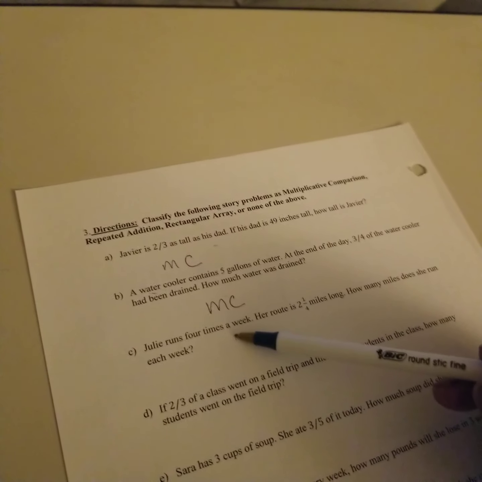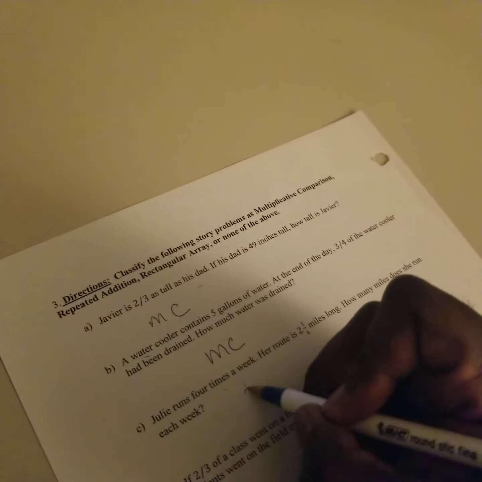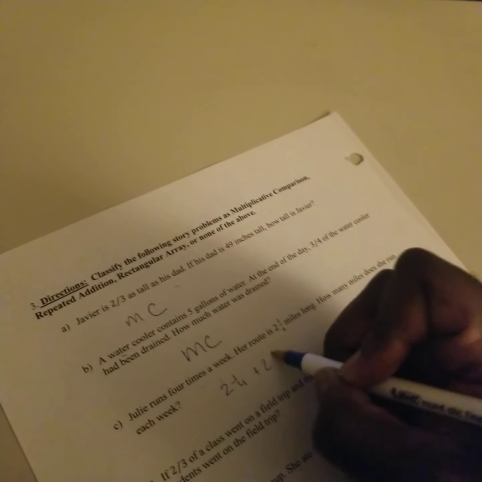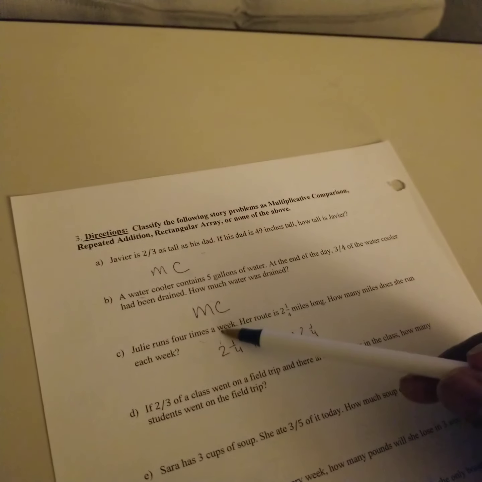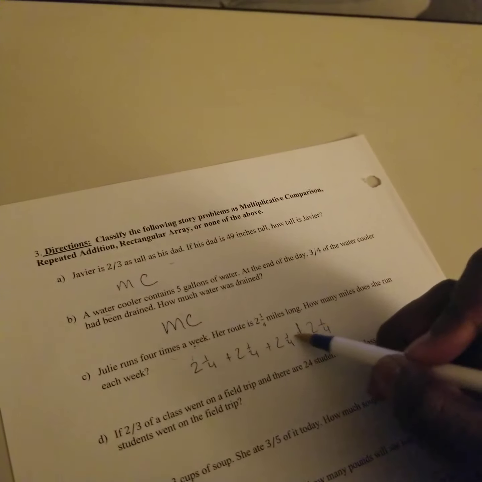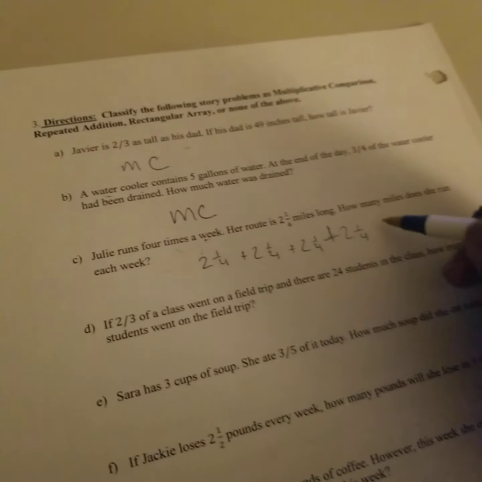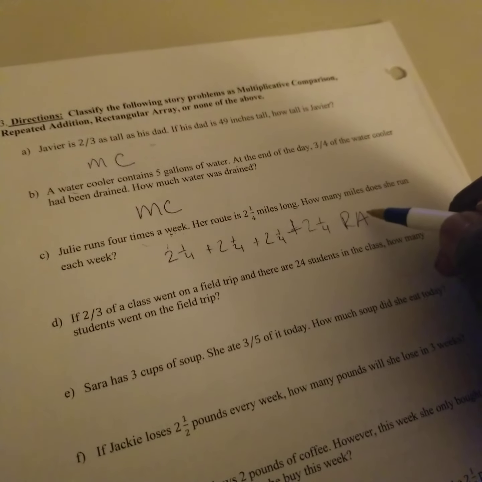Julie runs 4 times a week. Here we go. Her route is 2 1/4 miles long. How many miles does she run each week? So for this, this would be like 2 1/4 plus 2 1/4 plus 2 1/4, etc. Because it says she runs 4 times a week, and her route is 2 1/4 miles long. So you would be adding 2 1/4, 2 1/4, etc. So that is repeated addition.